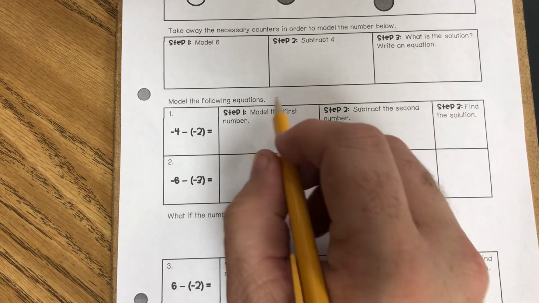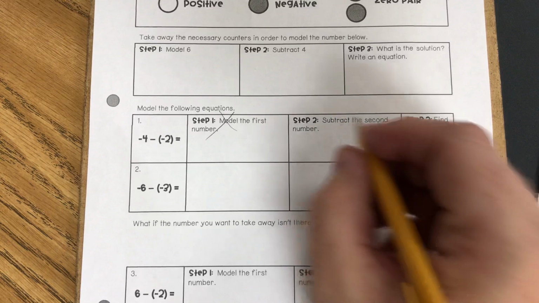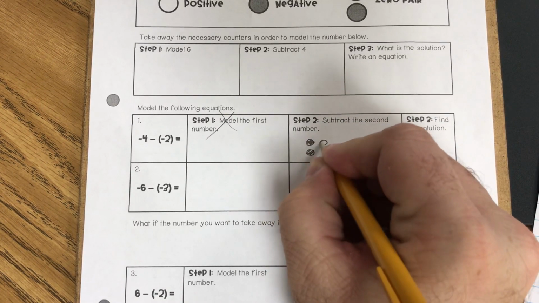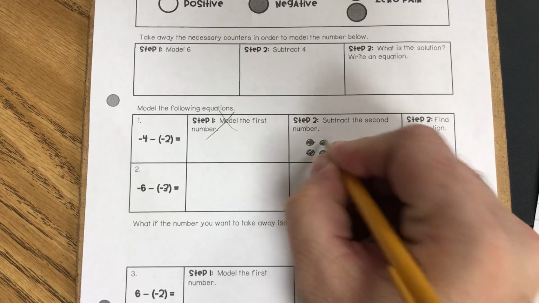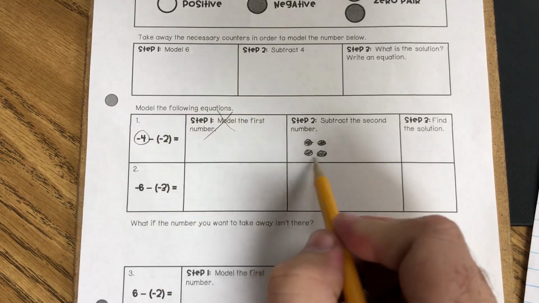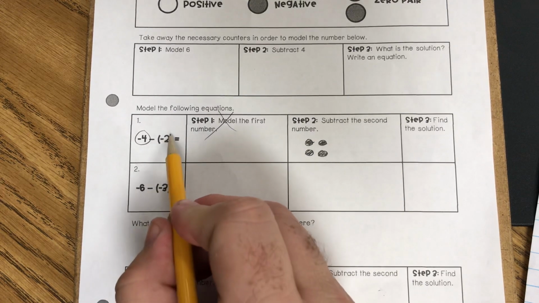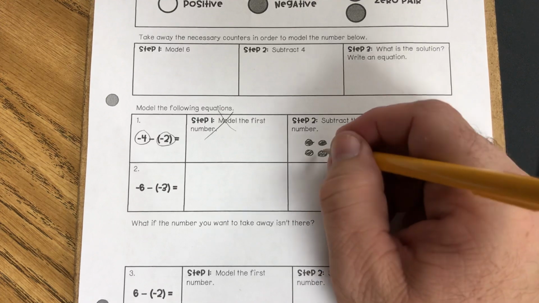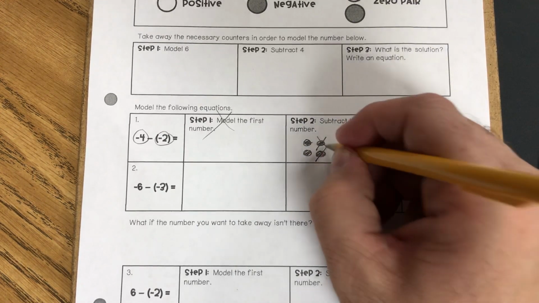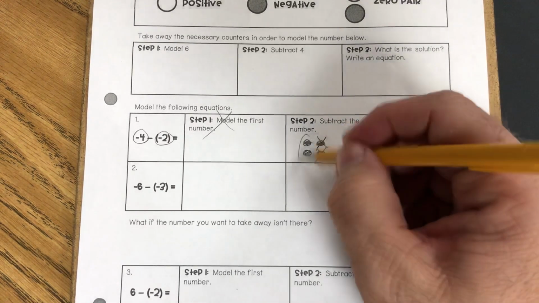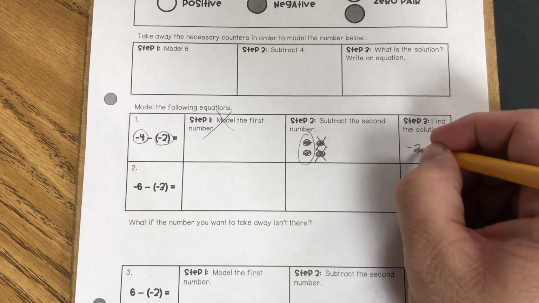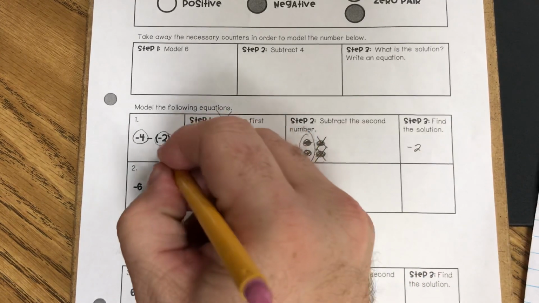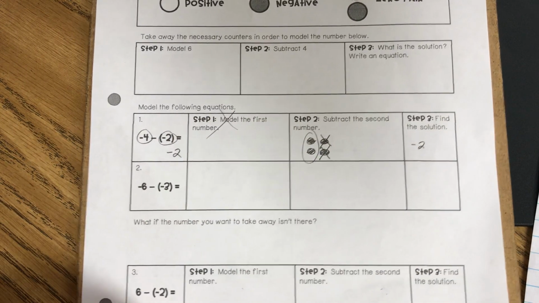So I'm going to skip this first step here and I'm just going to go over here and model my -4. My negatives are shaded in. So I have -4. That's my first number. Here it is represented, and I want to take away -2. Well, since I have 4 negatives, I can just take away 2 of them. So I can show that I'm taking 2 away, and what's left over is still a -2 that I didn't take away. So -4 minus -2, the answer to that is -2.